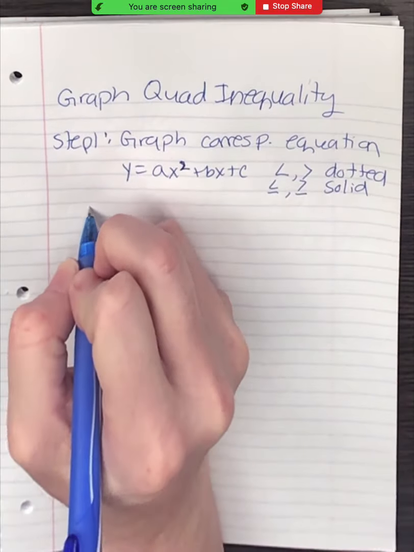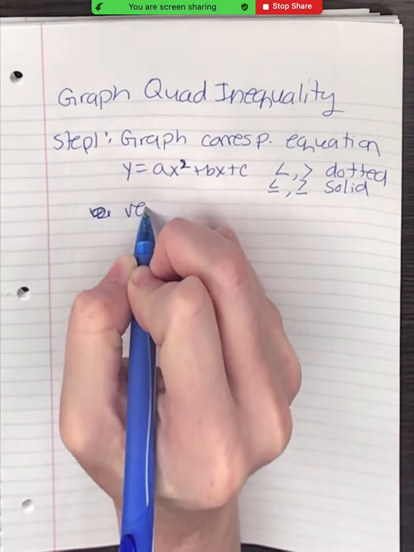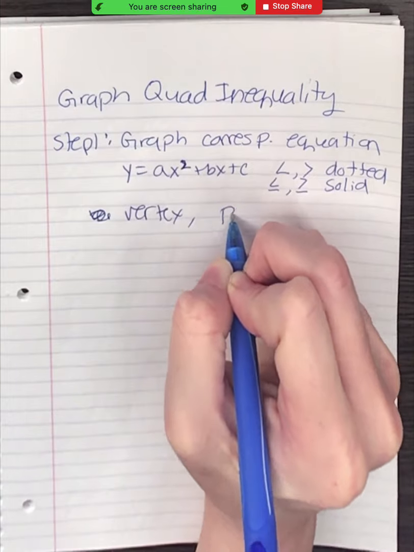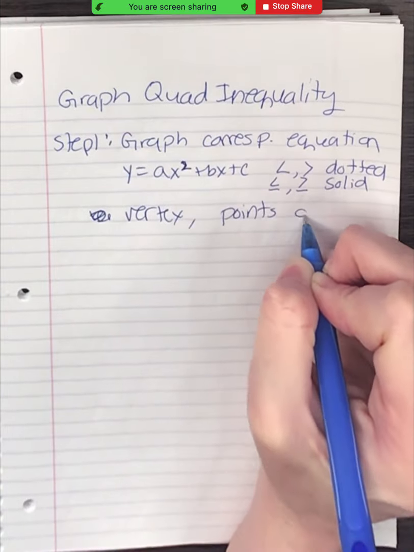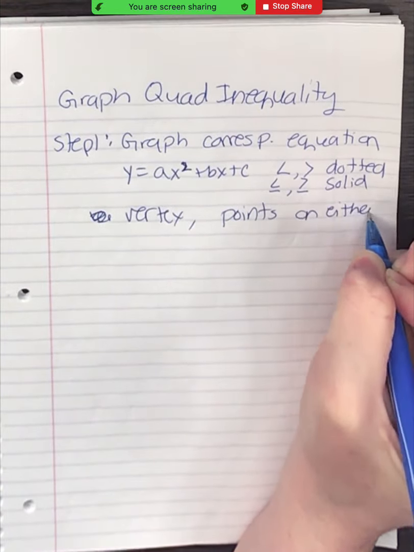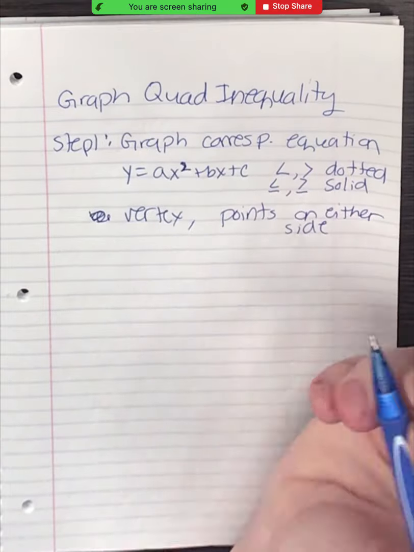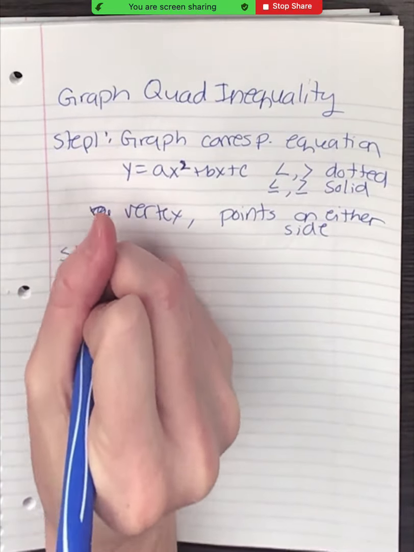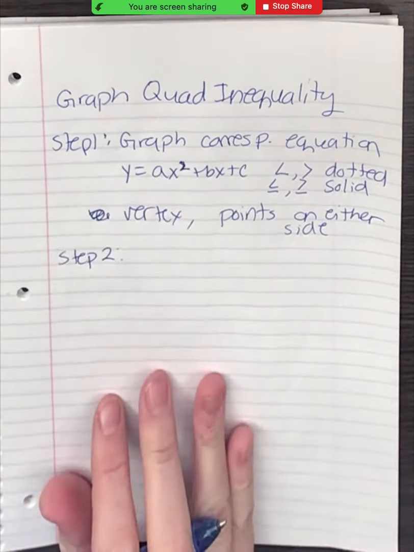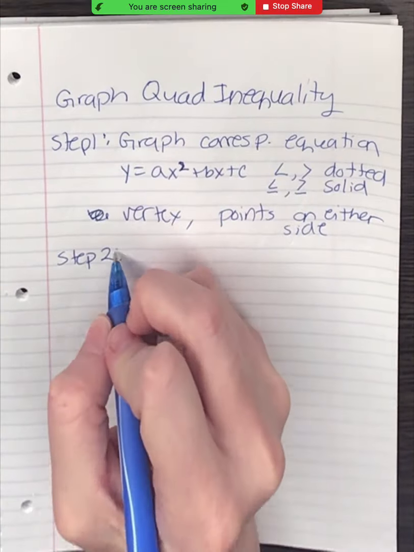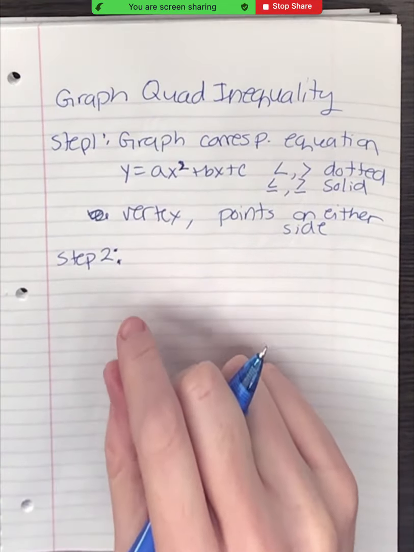So you find your vertex and then points on either side. Like we did with graphing a parabola, okay? Then the parabola is going to separate your coordinate plane into two regions.